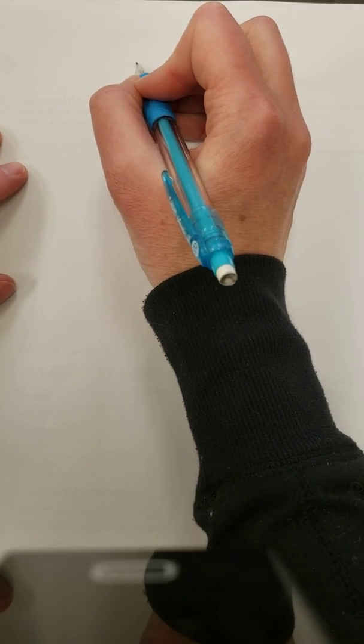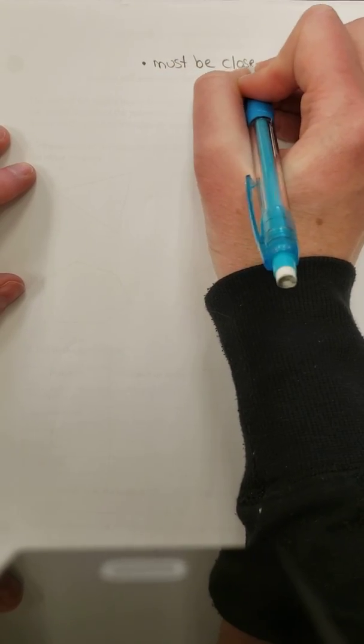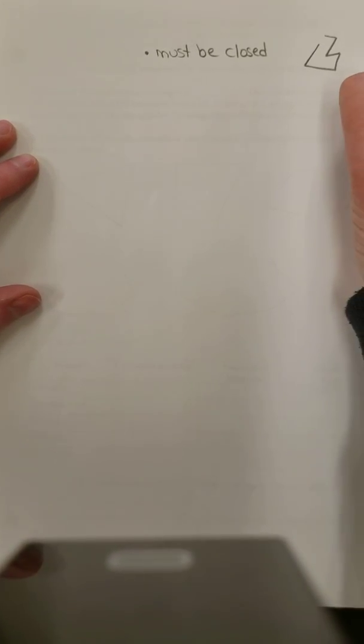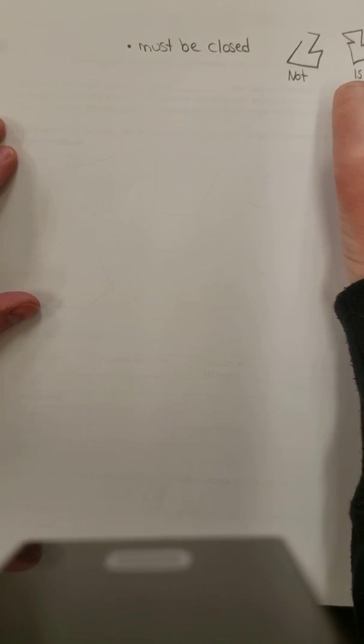And there are three properties. It must be closed in order to be a polygon. So this right here is not a polygon. It's not closed. I haven't attached all of the sides here. But if I do this, that is closed. So that is a polygon.